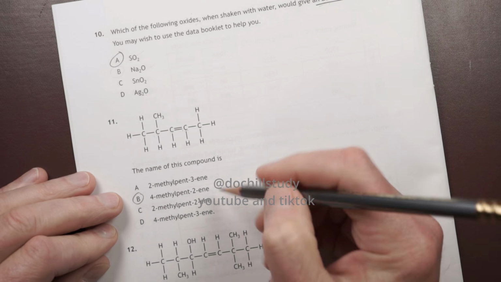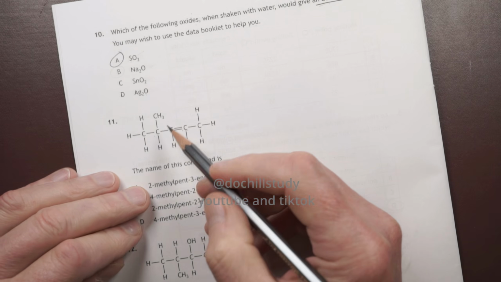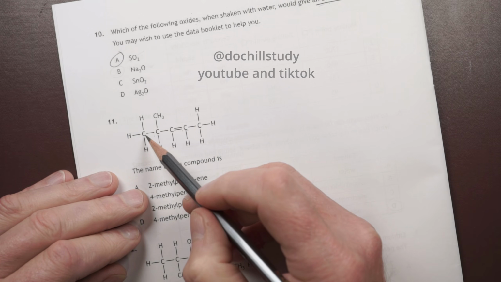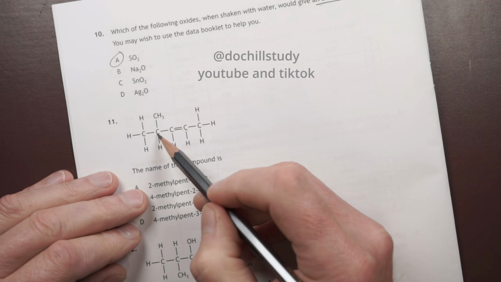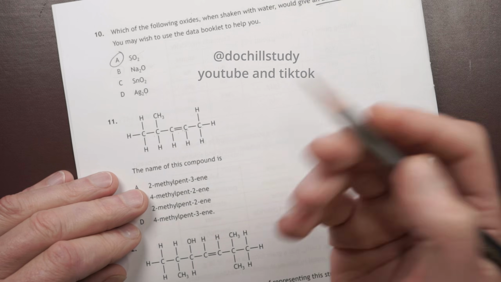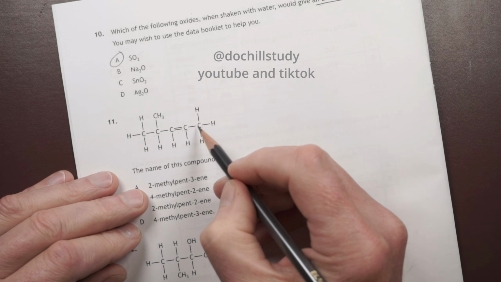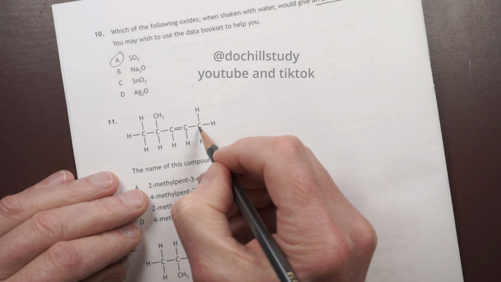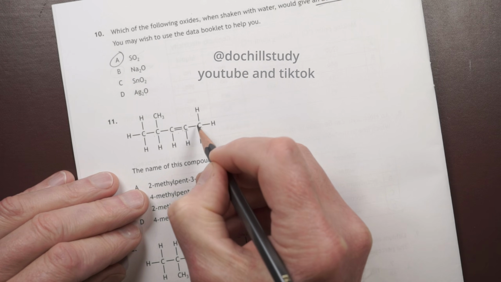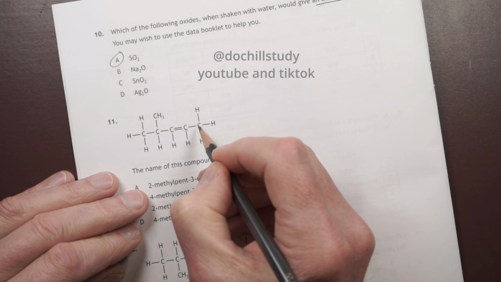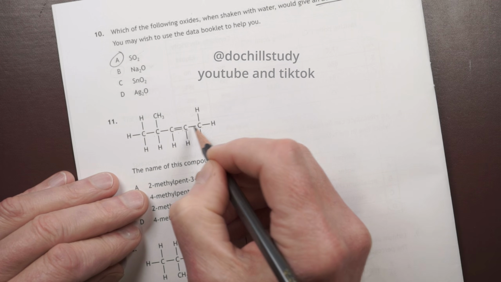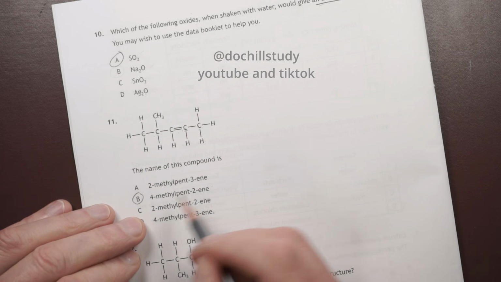There you go. The name of this compound, what's this stuff here? So let's have a go at it. We'll just do it from here. So we have 1, 2, 3, 4, 5. So that's pentene. And our ene counting takes precedence, so it's the smallest number for the ene value. So it's going to be pent-2-ene. And then the methyl group is going to be on carbon 4. So it's going to be 4-methylpent-2-ene. So 4-methylpent-2-ene is B.